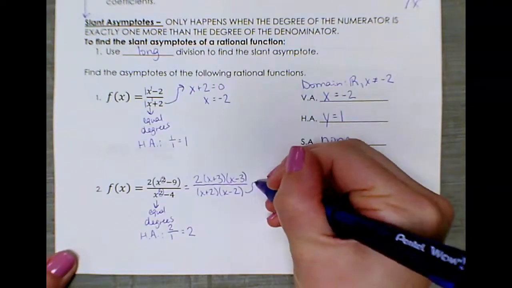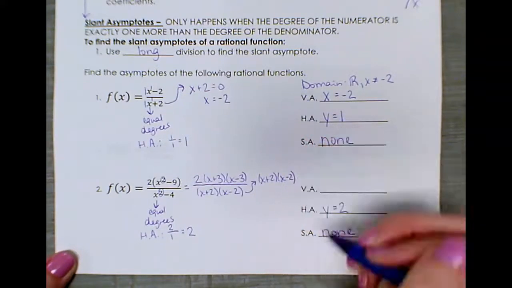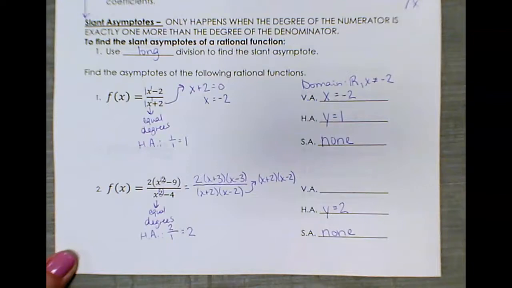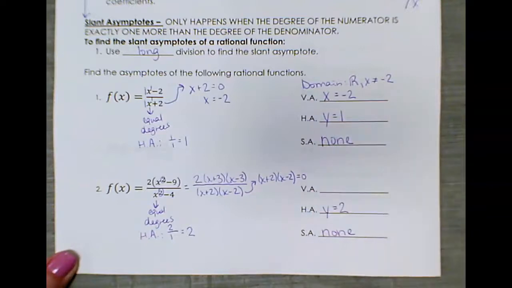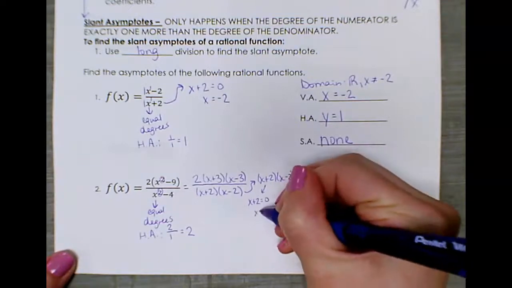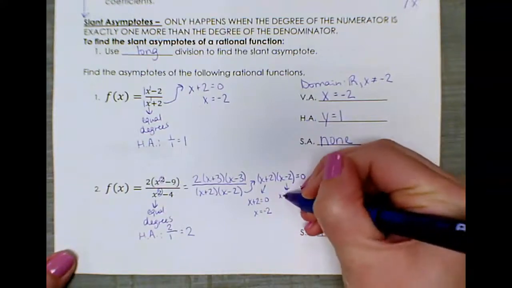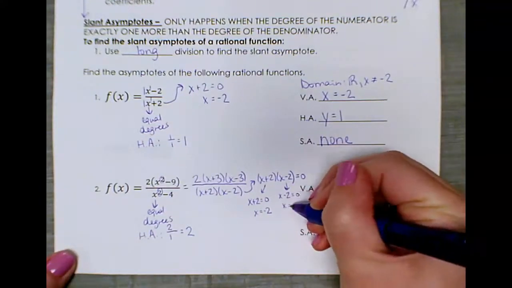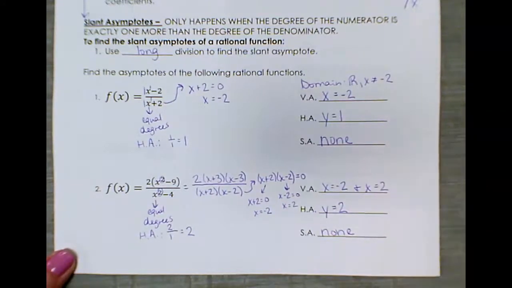But I'm going to go ahead and look at the denominator, x plus 2 and x minus 2. I don't want the denominator to be equal to 0. That gives me x values that can't be in the domain. But I want them to be 0 if I'm looking for the vertical asymptotes. So here, if x plus 2 is 0, x should equal negative 2 for the vertical asymptote. And here, if x minus 2 is equal to 0, then x should equal positive 2 for the vertical asymptote. So x equals negative 2 and x equals positive 2 for the vertical asymptotes. There are 2 in this problem.